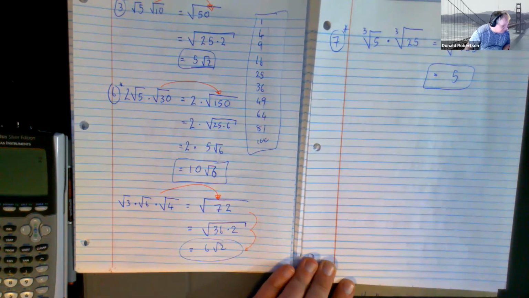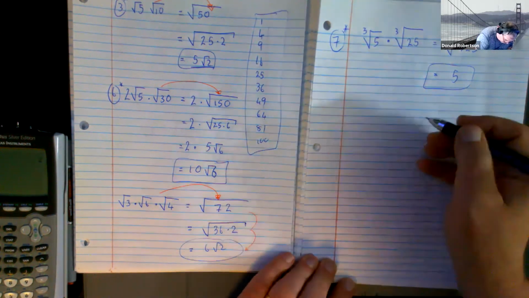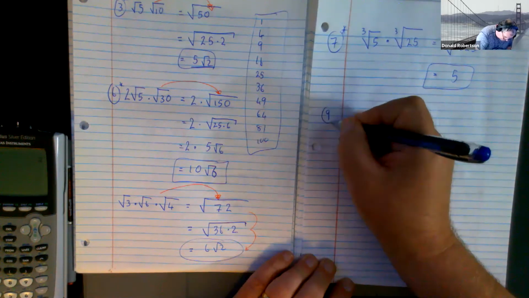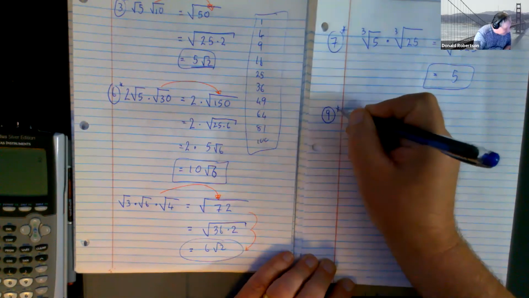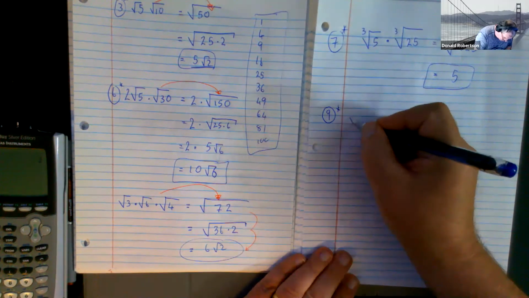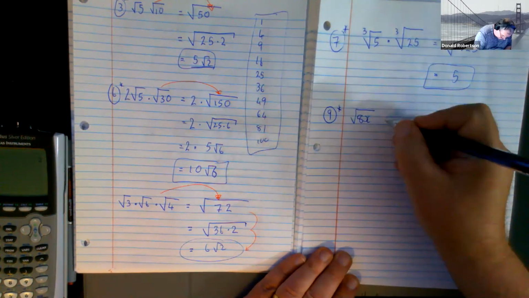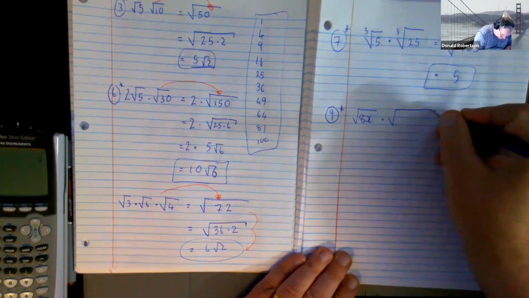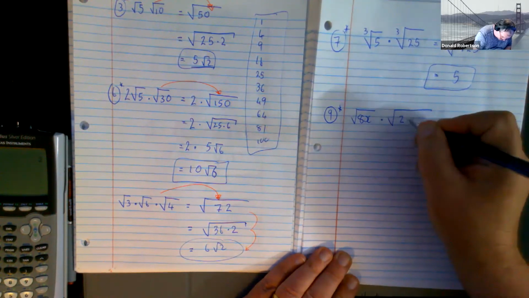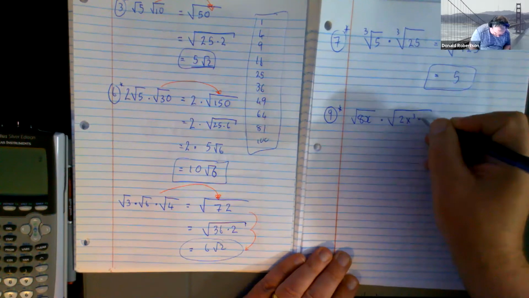Okay. Let's move up the food chain a little bit more. Question 9. Or at least a version of 9. Square root of 8x multiplied by the square root of 2x cubed y.